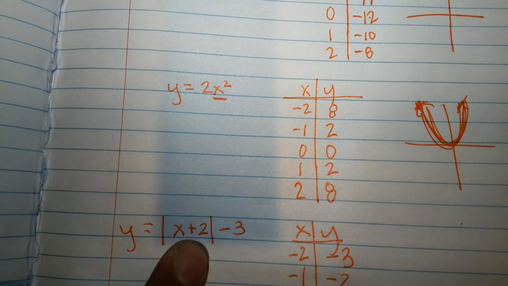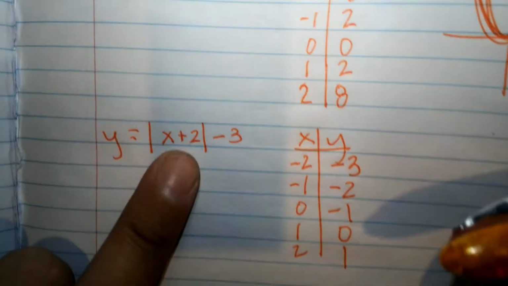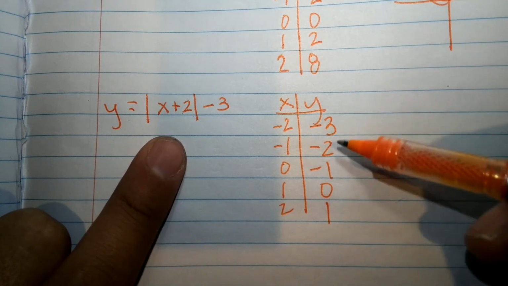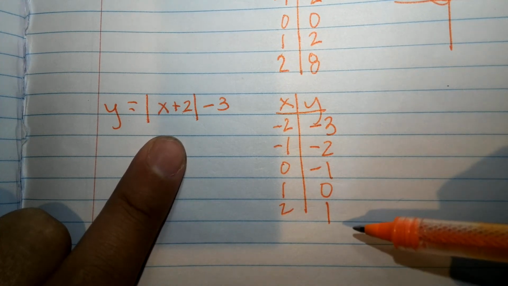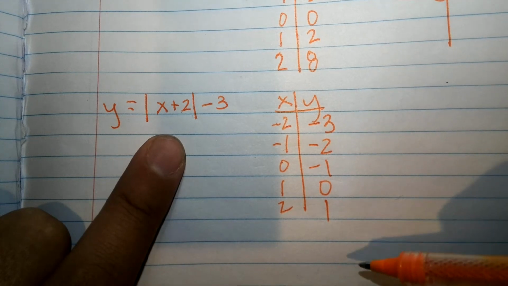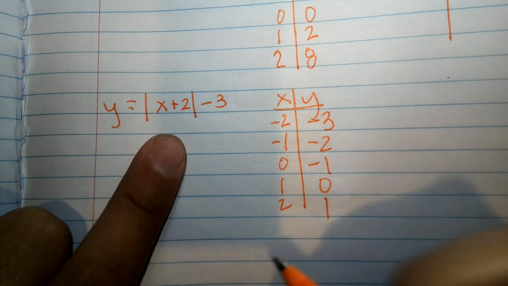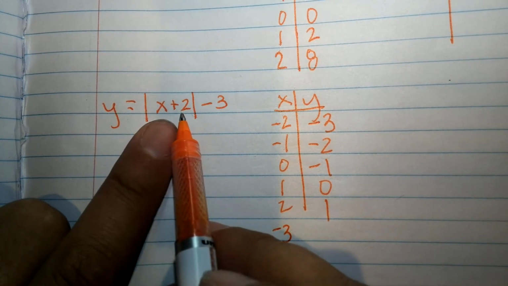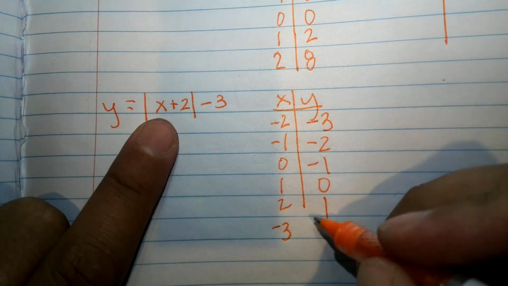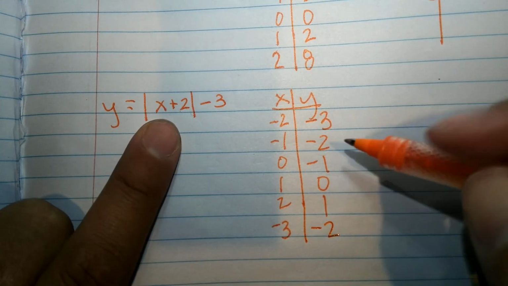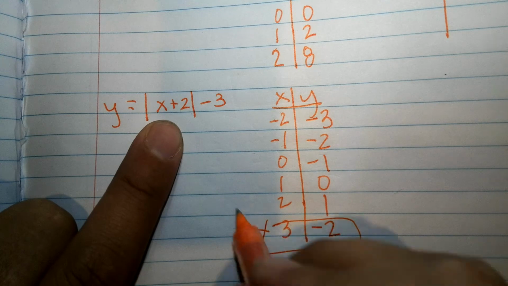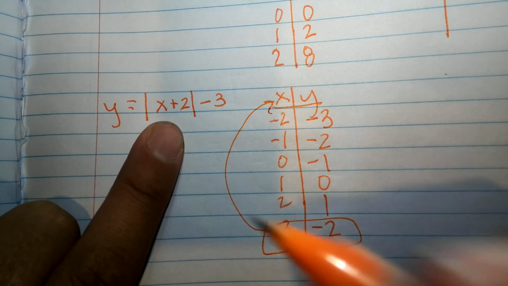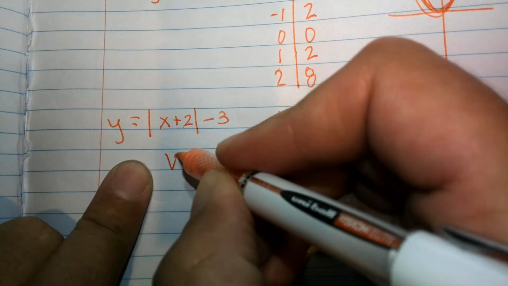Okay, now with this one, I know absolute value makes a V, and it hasn't changed direction yet. So that means I need to keep going, and if I keep going, the numbers are going to get bigger and bigger. Let's throw in a -3. -3 plus 2 is -1. Absolute value of -1 is 1. 1 minus 3 is -2. Now, this ordered pair would actually be over here. So now I know it's changed directions. So absolute value is always a V.